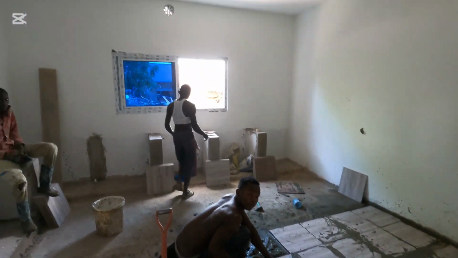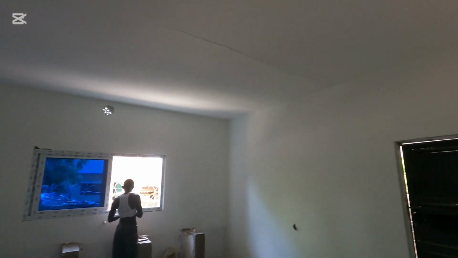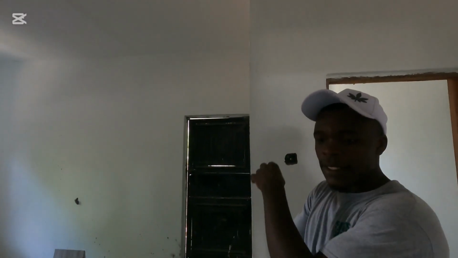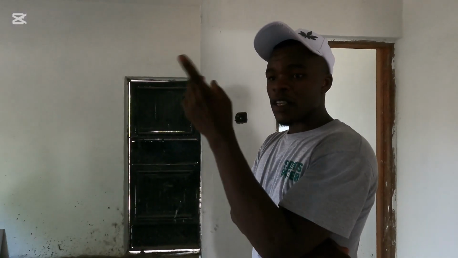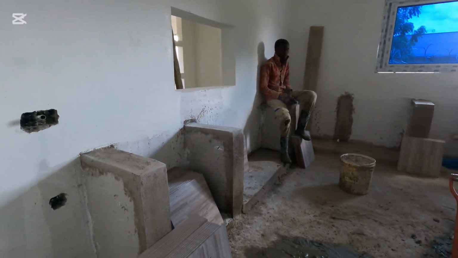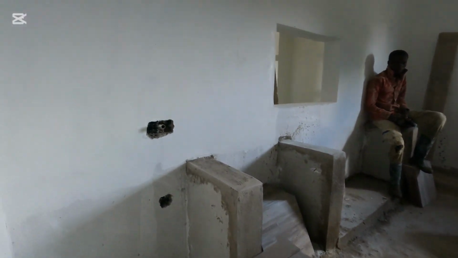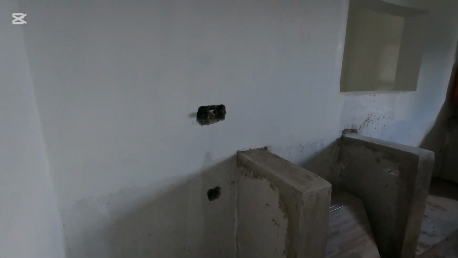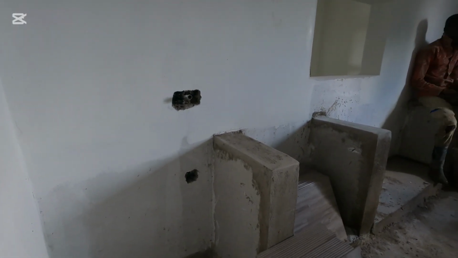The tiling is in process. So the rest is only the painting and the tiles, as you can see. The serving table is yet to be constructed there. And the electrical part is left for later. So that's all the kitchen.